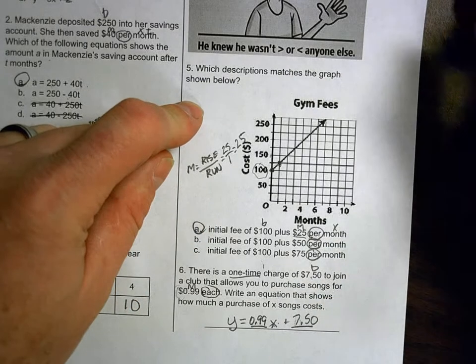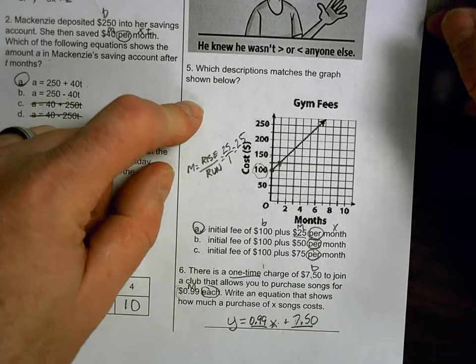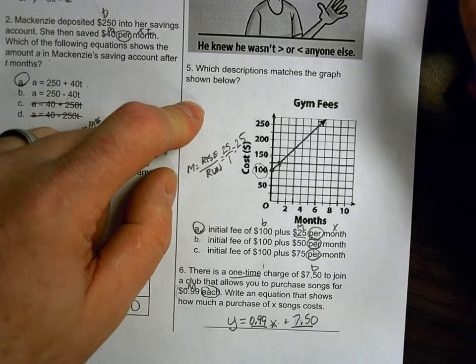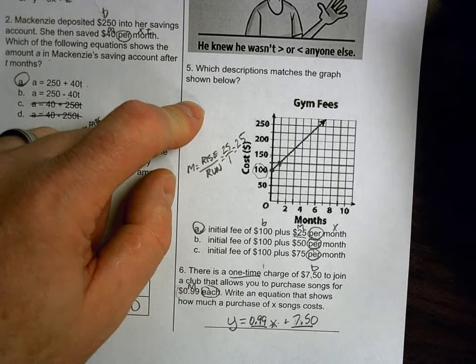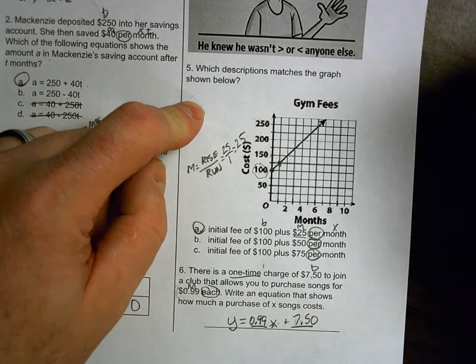All right. So that's page 1. We'll stop here, and I'll do page 2 as the next one. I hope that helps. If you have to, go back and listen.